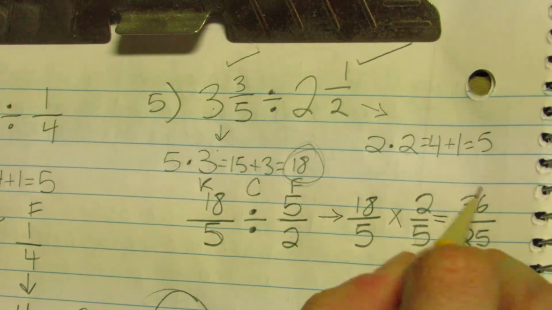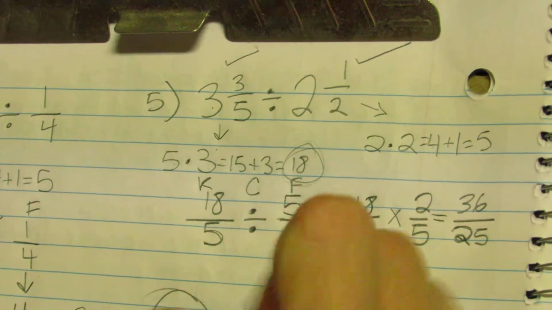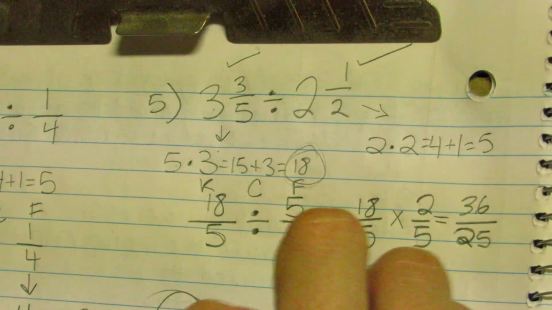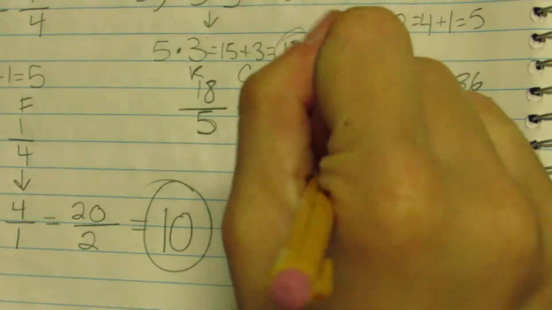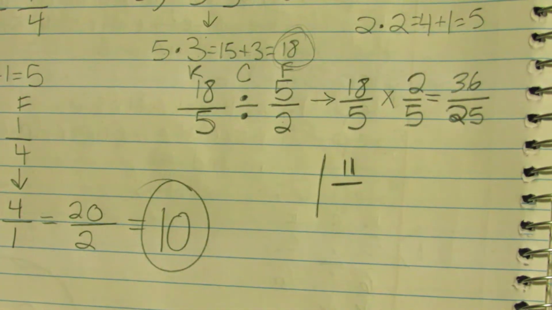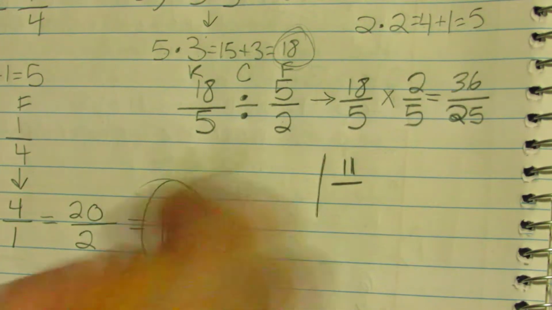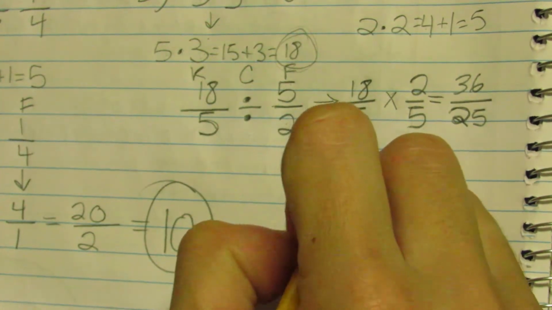So can 25 go into 36? It sure can. It can only go in there one time. So I'm going to just draw a big old 1. And how much is left over? 25 can go into 36 only once, but what's left over? 11. 11 is left over, and that becomes my what? Numerator. So that difference between how many times your denominator goes into your numerator becomes your new numerator. And then I keep my denominator, right? That's 25. Awesome.